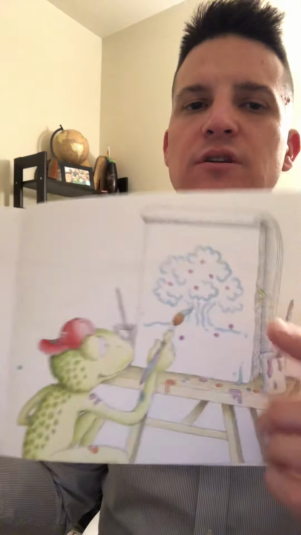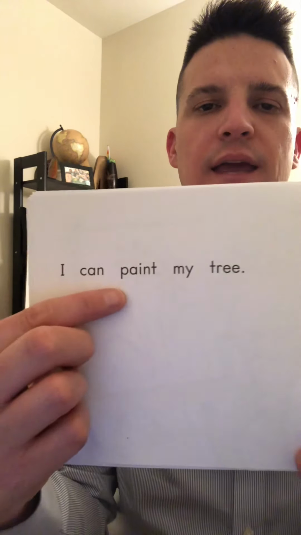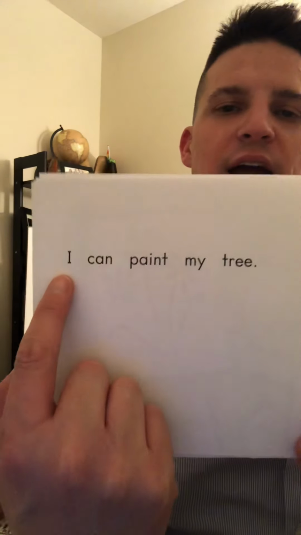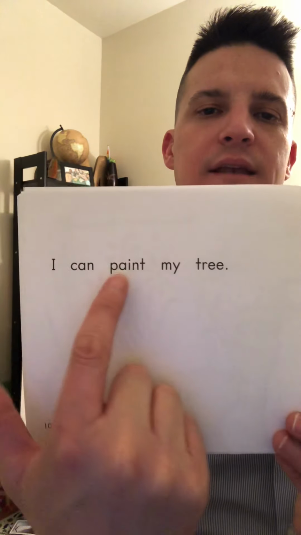Wonder what that letter and sound is. Try it without the ABC chart this time. Match and see if it makes sense in the picture. What is Froggy painting? Let's check our words. I can paint. Excuse me. Let's try it again. I can paint my tree. Nice job. Give a thumbs up if you figured that word out using the letter, the sound, the picture.